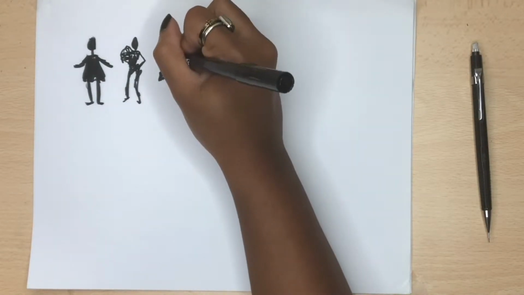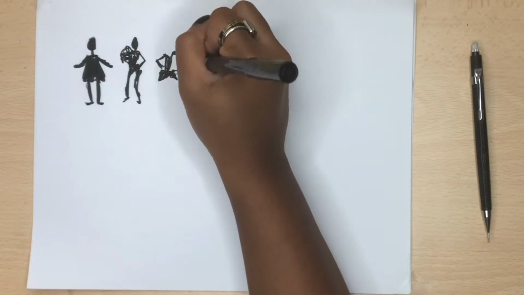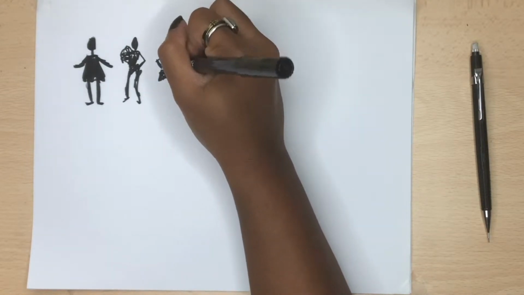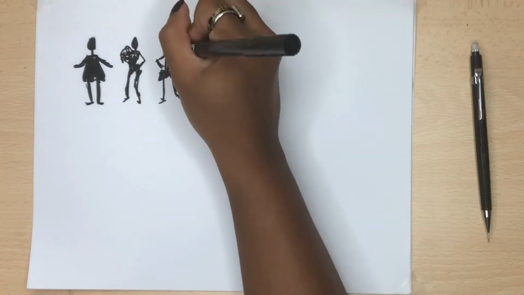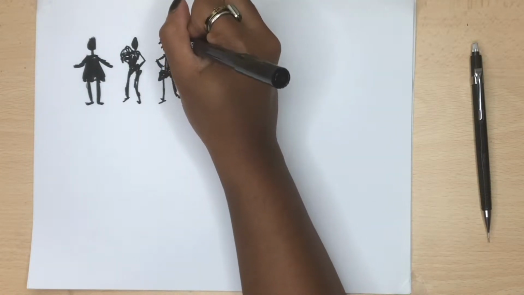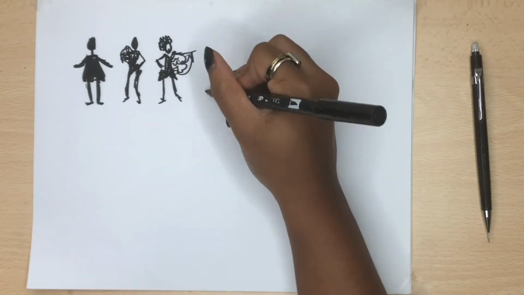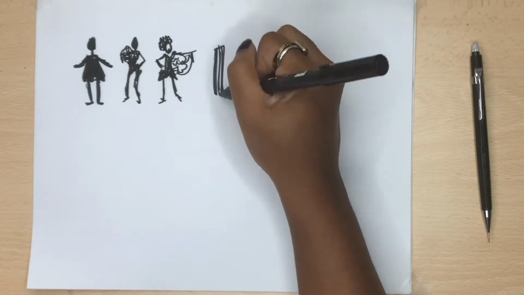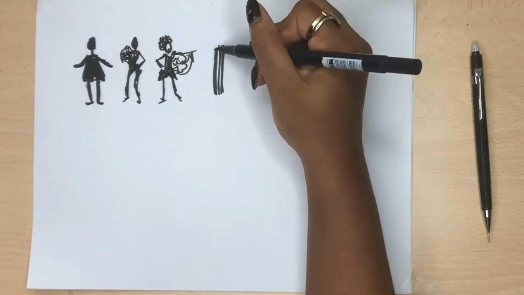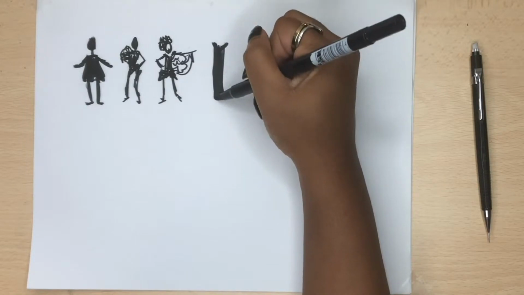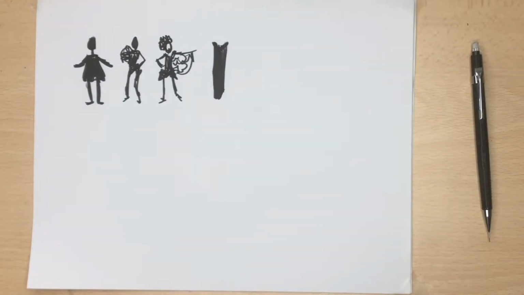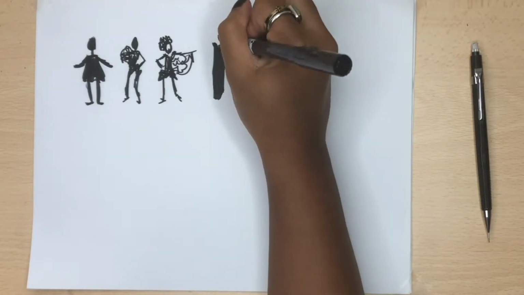But I'm really thinking about a lot of things. Poses, what type of character I'm drawing. I'm thinking about the silhouette, what shapes is the character making? Is it round? Is it more rectangular?